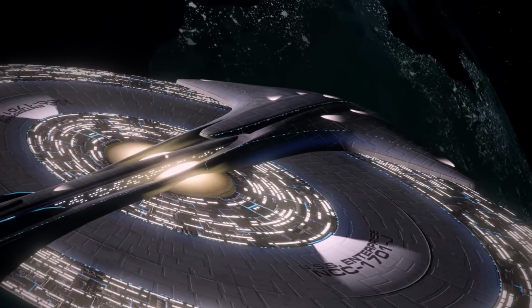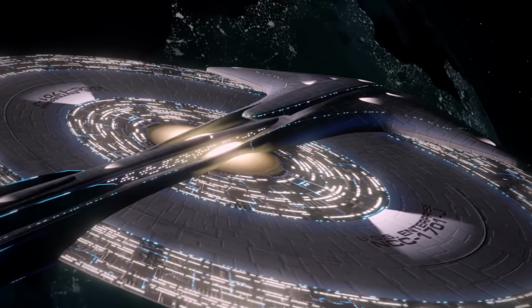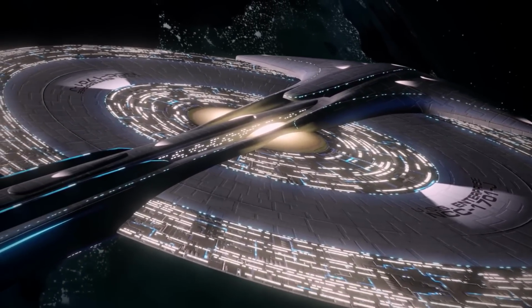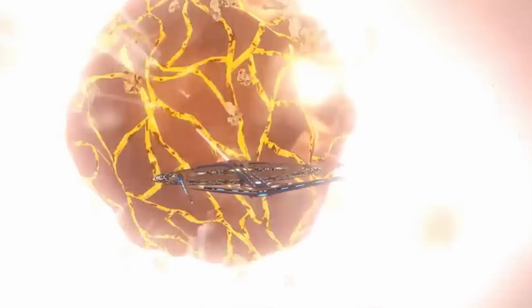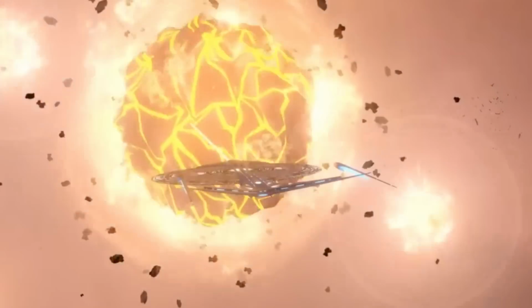The NCC-1701-J was a 26th century Federation Universe-class ship that was under the command of the Starfleet in a distant future. This starship played an integral role in the Battle of Procyon 5, during which the Federation emerged victorious against the Sphere Builders and then sent them back to their base.